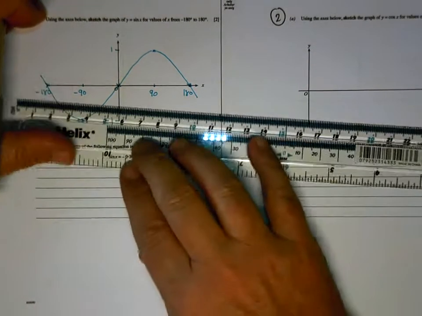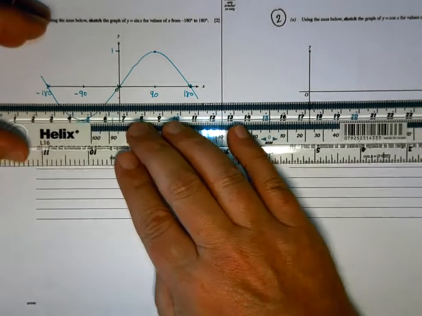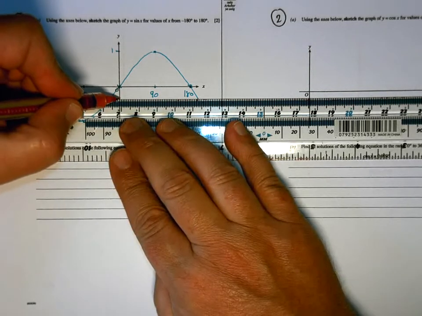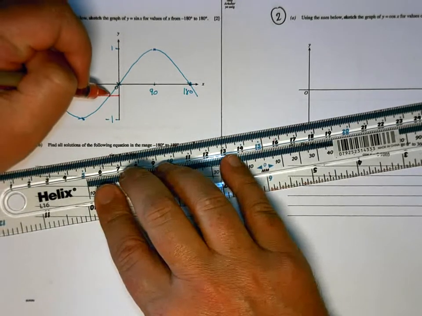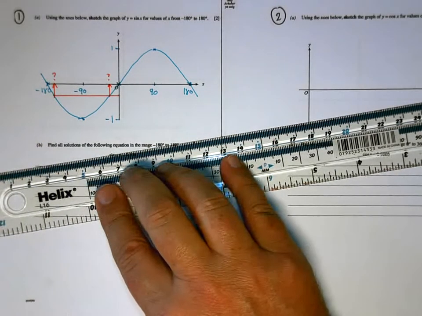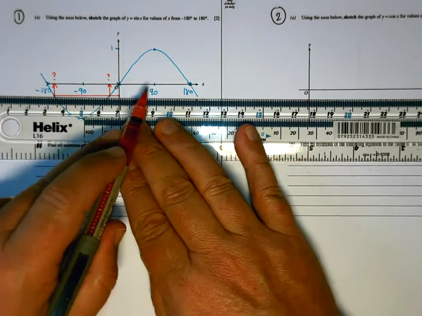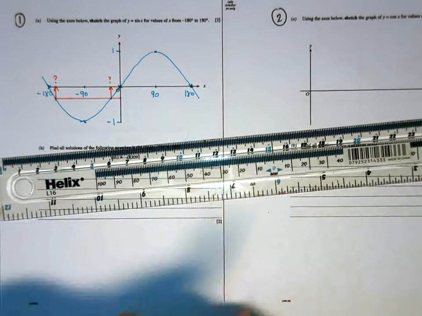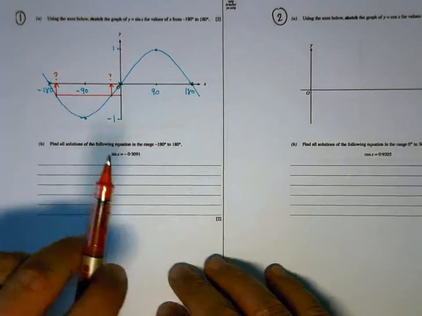So minus 0.3091 is going to be about there. This bit doesn't have to be accurate, and this will become clear in a moment. So what you want to do is work out what these two angles are. They're the only places that that red line crosses that graph between negative 180 and 180.